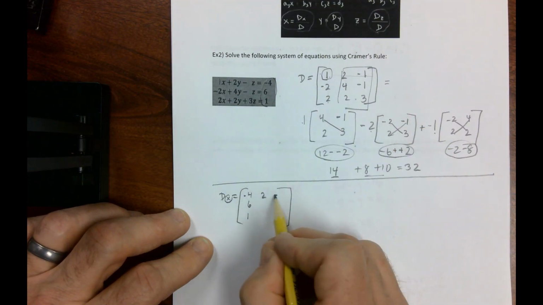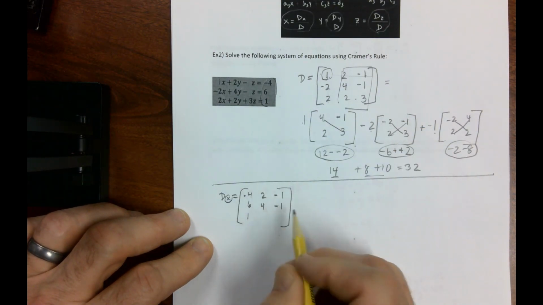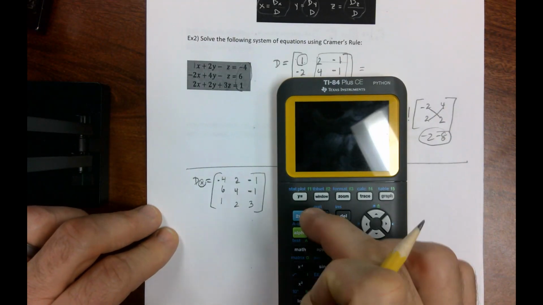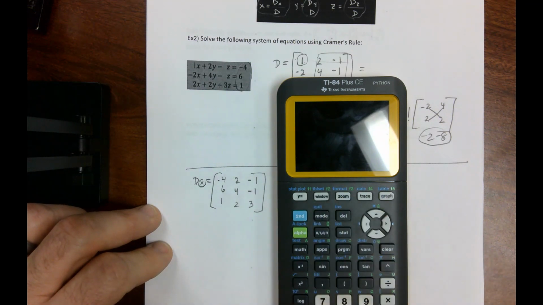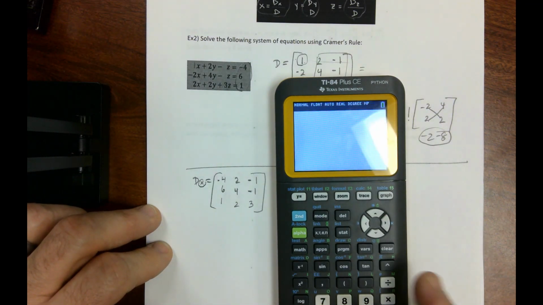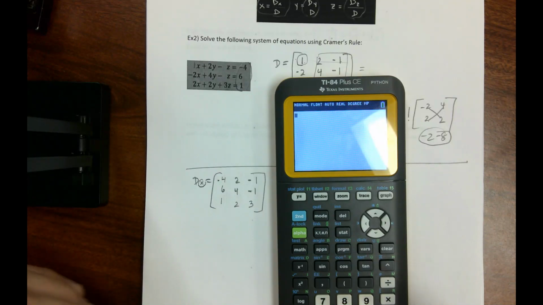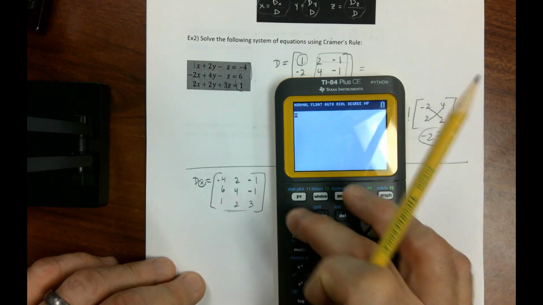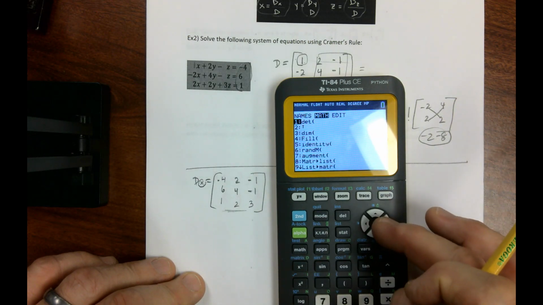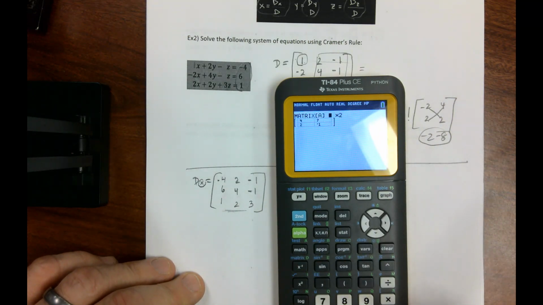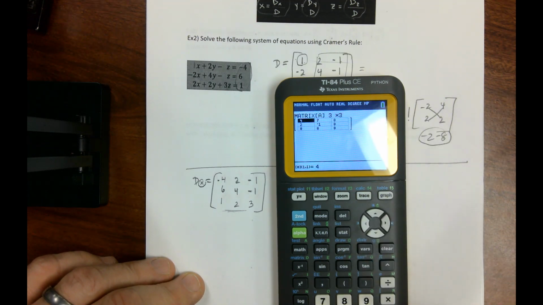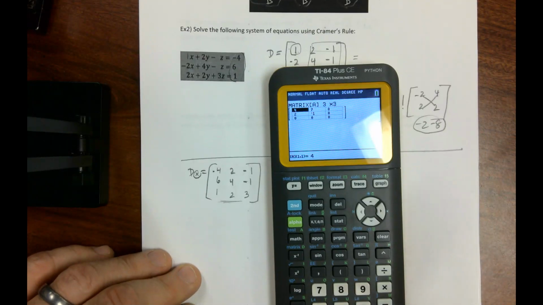So 2, negative 1, 4, negative 1, 2, 3. Now what we're going to do this time is use our calculator. So I'm not exactly sure how I'm going to force you guys to do a few by hand, but I am. How much? I don't know. You're going to have to try to figure me out. But sometimes, on these problems, it's just way easier to go to our matrix, go over to edit, don't forget to hit enter, build your dimensions, and now hit enter, and now you've got your 3 by 3, and you can just put your information in.